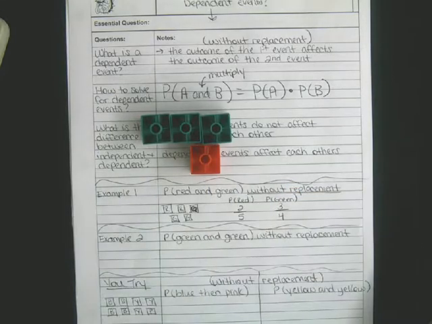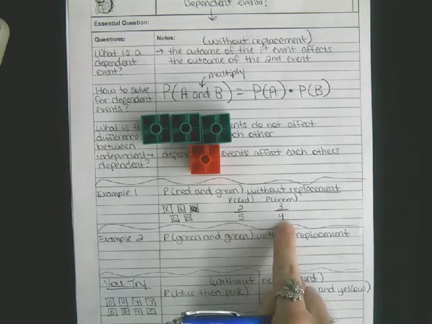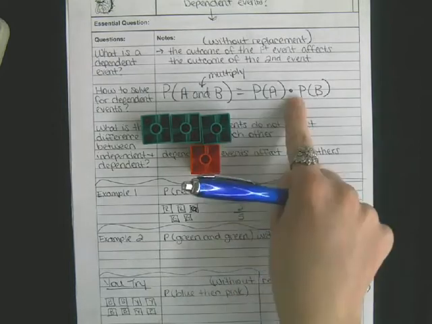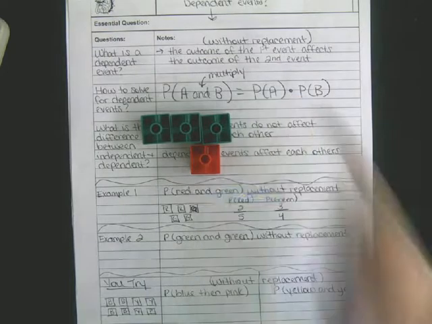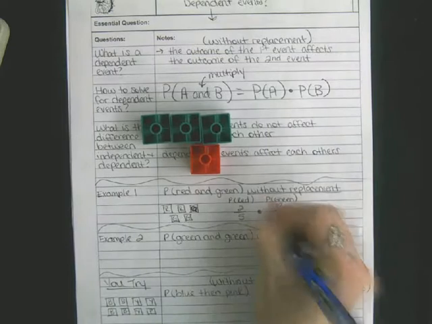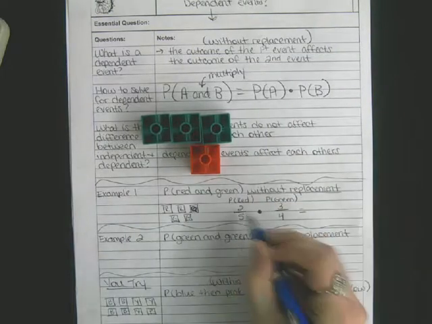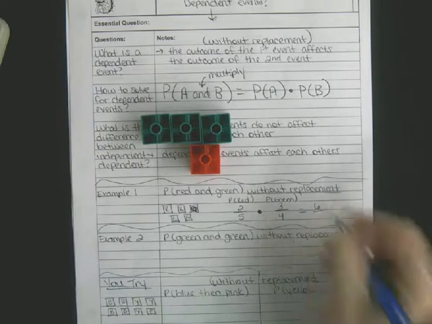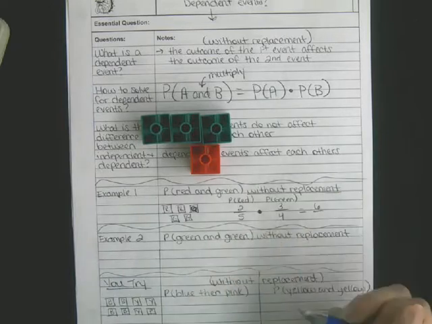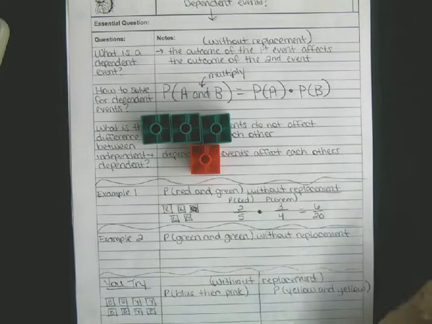Now that we have the probability for red and the probability for green, we can multiply. Because when we find the probability of one event and another, we have to multiply. So when we multiply fractions, numerator times numerator, 3 times 2 is 6. And then denominator times denominator, 5 times 4 is 20. Please keep in mind, you always need to reduce your fractions.